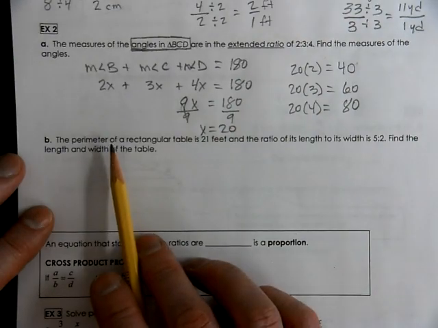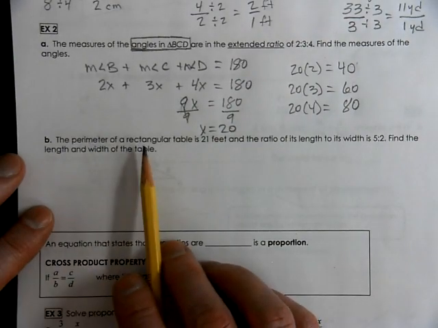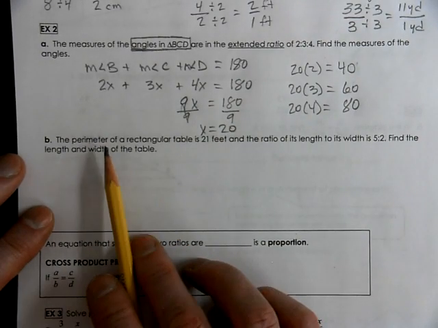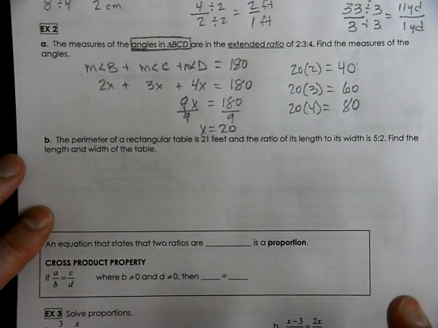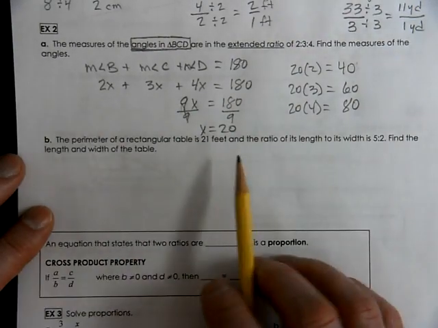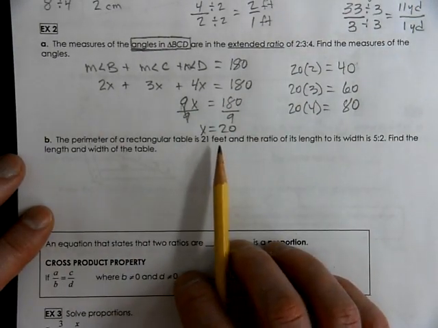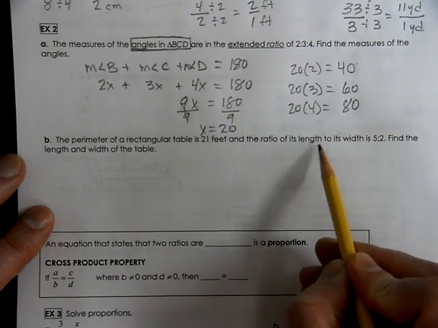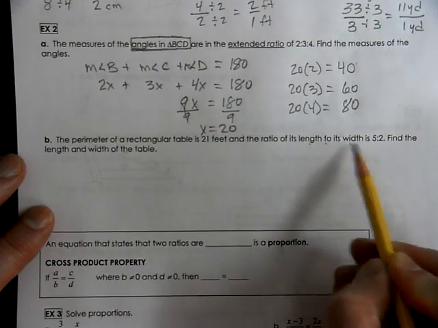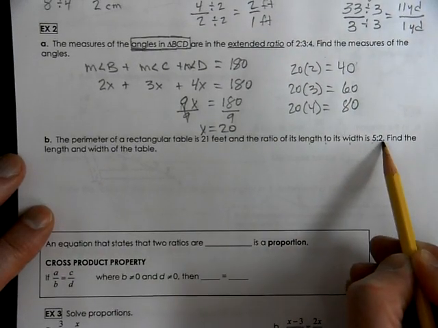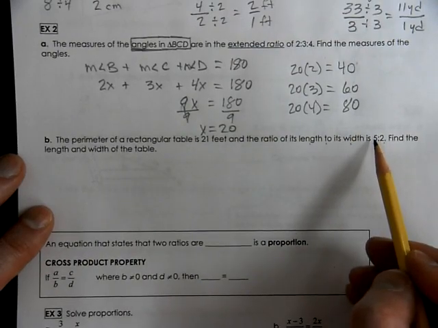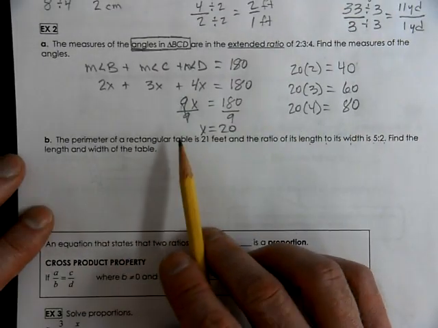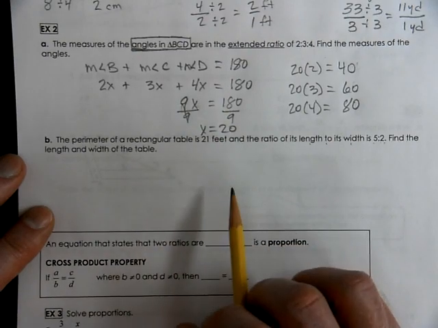Let's try it with the perimeter of a rectangle. The perimeter of a rectangle equals 21. So go ahead, pause the video and give this ratio a try. The length to its width is 5 to 2. So what is the length and the width going to be if we know the total perimeter is 21?